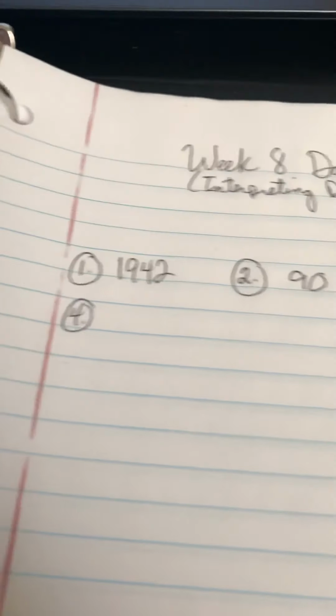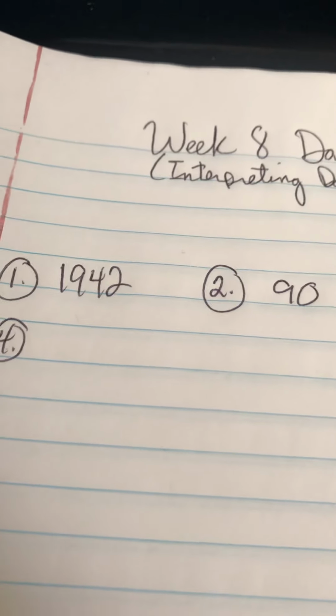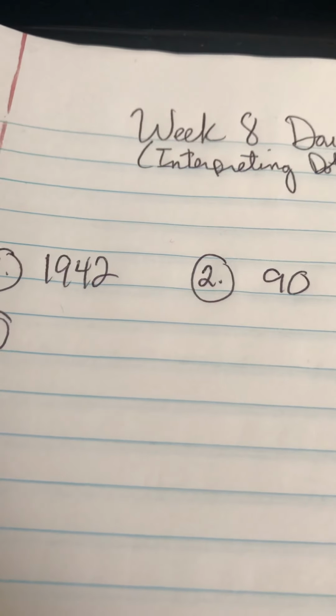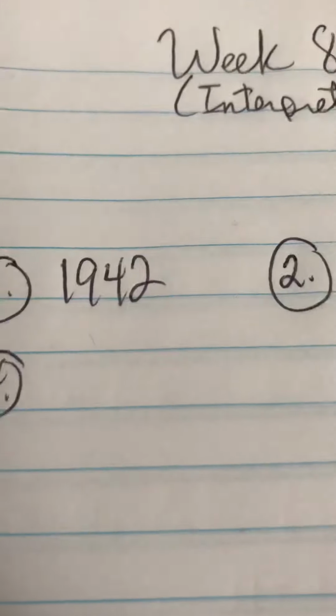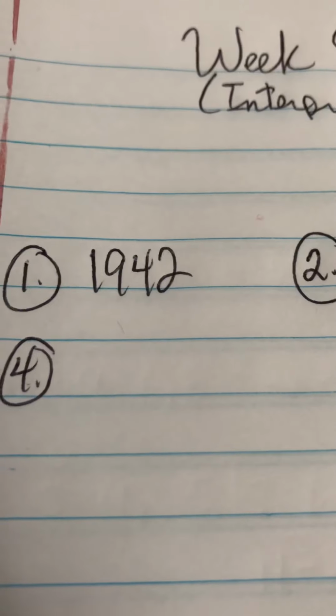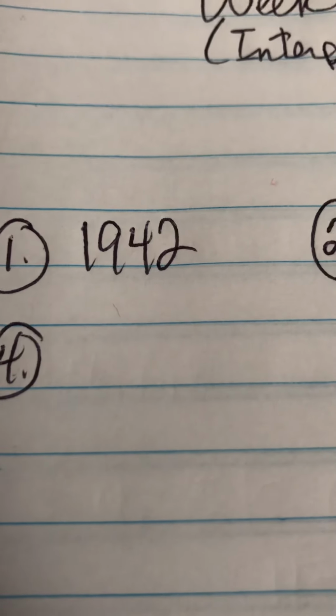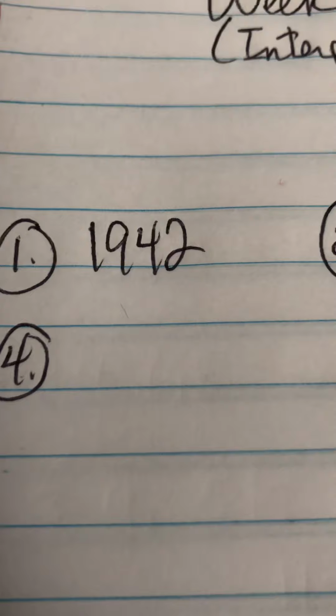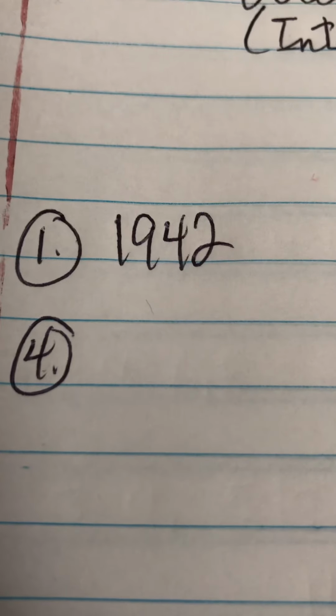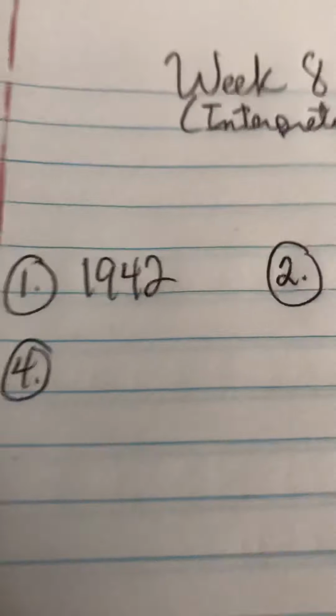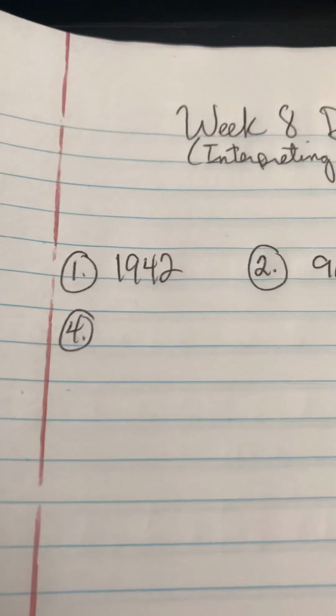Easy money. 70. Okay? Number 4, that's all we're doing. We're just interpreting this dot plot. Number 4, what is the absolute difference, right? So there's that term again, difference. We know difference means the answer to a subtraction problem, right? Hopefully you guys were saying that, because we're subtracting.